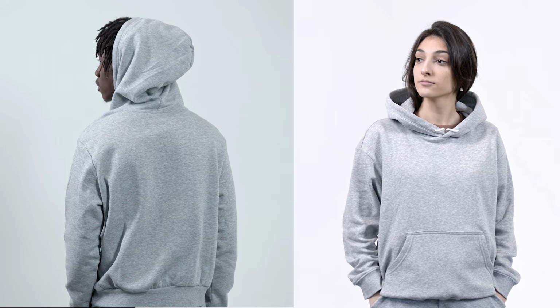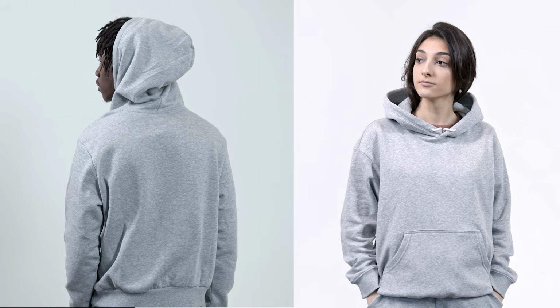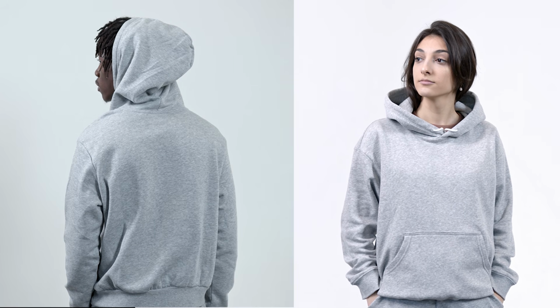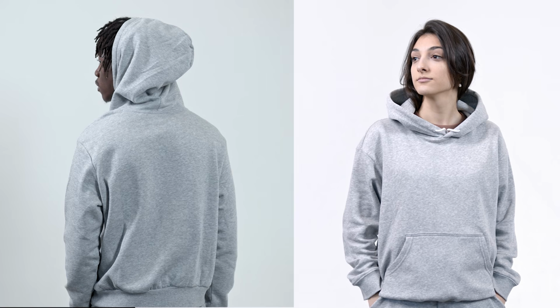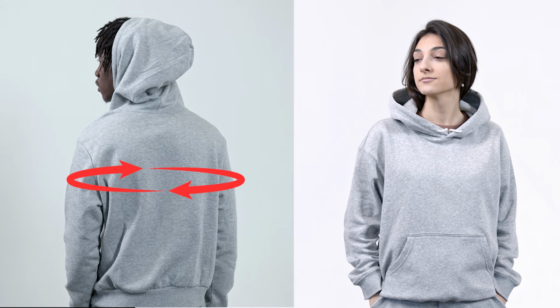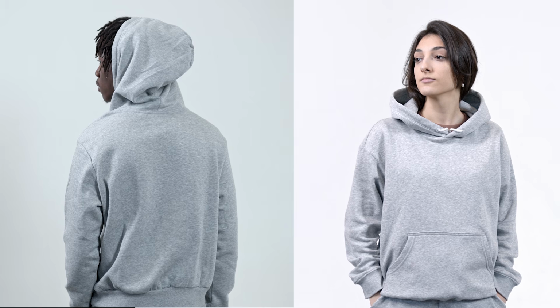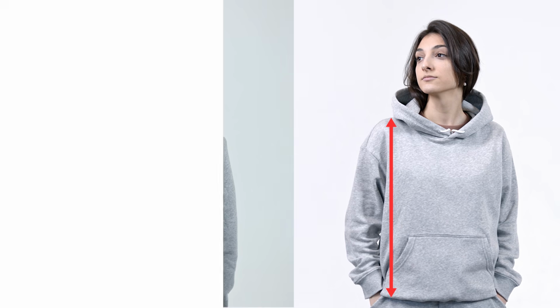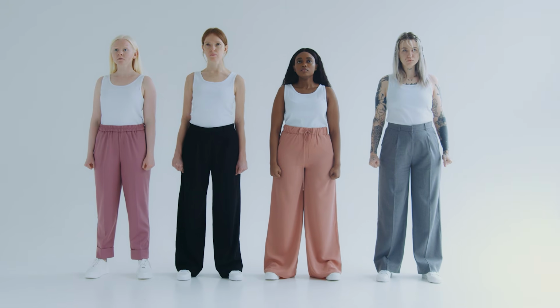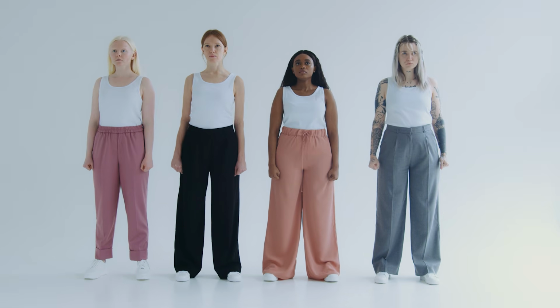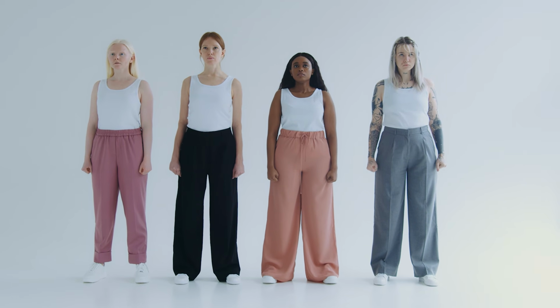Now, if you're working on women's wear or men's wear, the situation is different. Many brands increase the chest circumference as they grade sizes, but they don't always increase the garment length. At the same time, we all know that adults don't all have the same height.